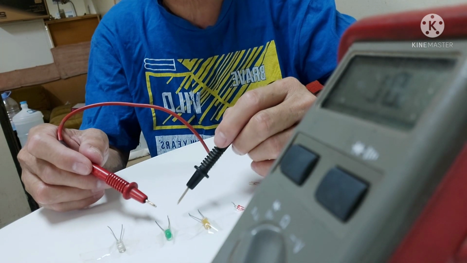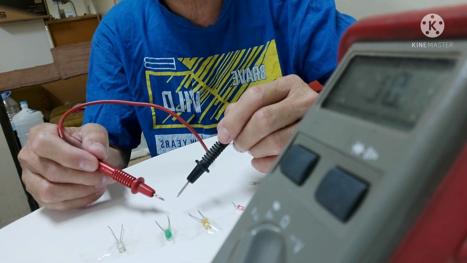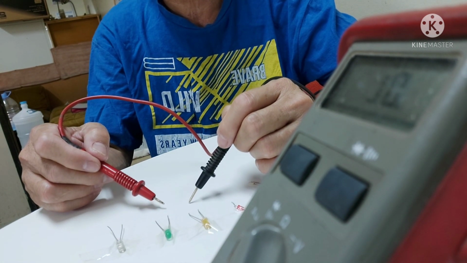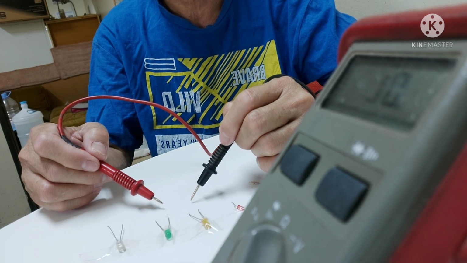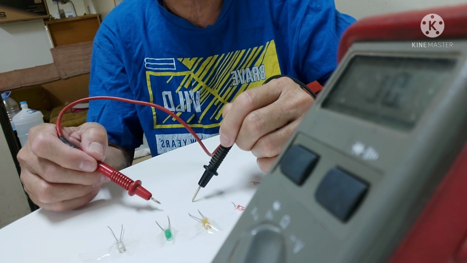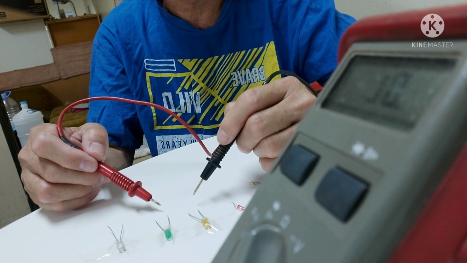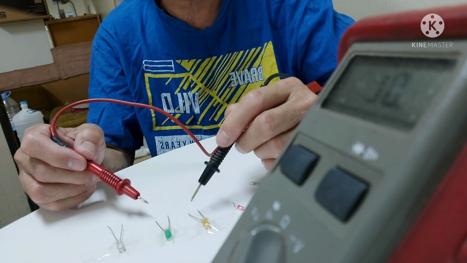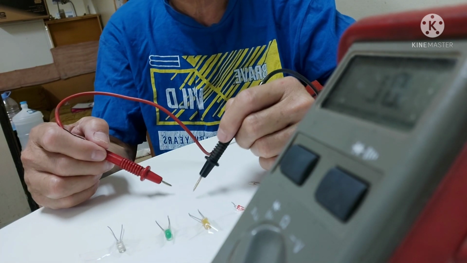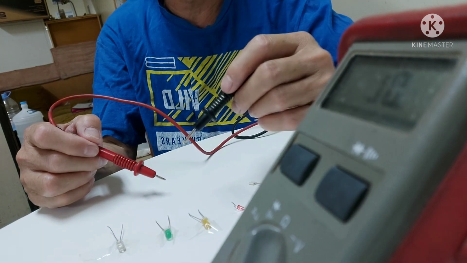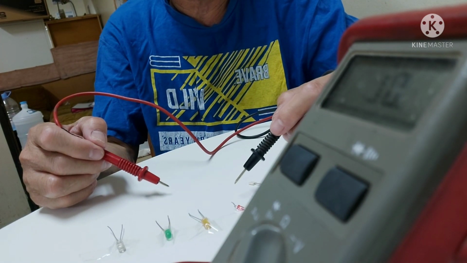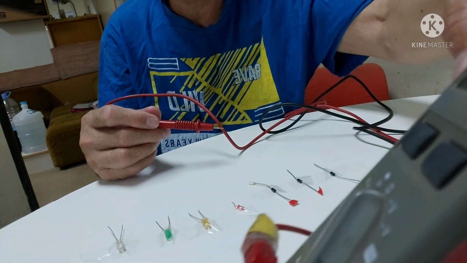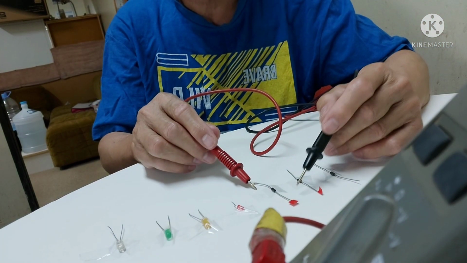If the LED is shorted, the multimeter reads 0, or 0.1, 0.2, like that. And also if you reverse, it is also 0.1, 0.2. The LED is bad. So this is the practical testing of an LED and the PN junction diode, which is the rectifier.